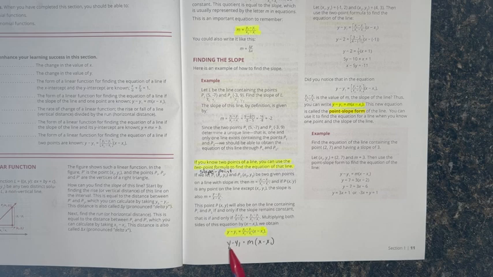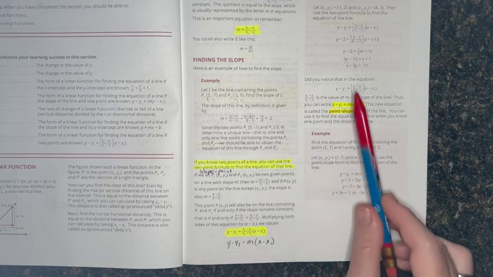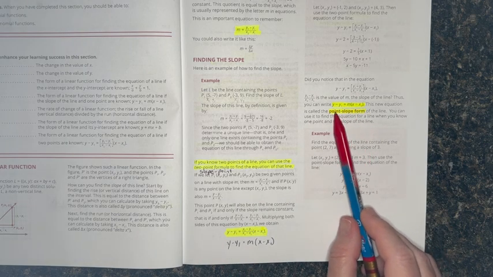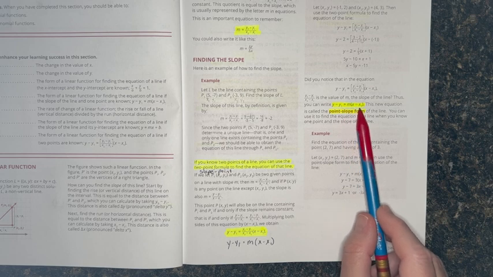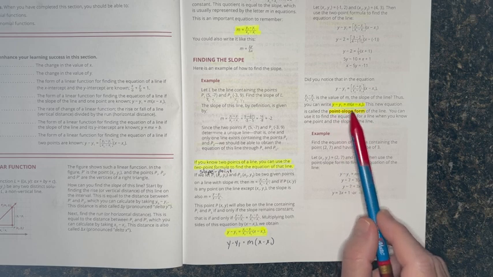Although we commonly see it written like this: y minus y sub 1 equals m, the slope, times the quantity x minus x sub 1. Okay, here they've just written out what the actual slope formula is instead of the m, but I feel like the m makes it a little cleaner and a little easier to understand, which is exactly what they've done here as well. Y minus y sub 1 equals m times the quantity x minus x sub 1. Point slope form.